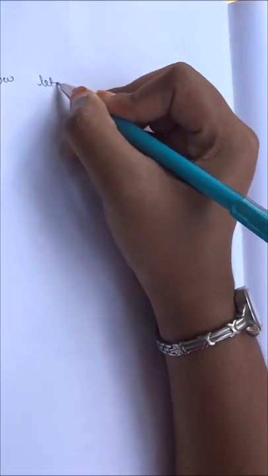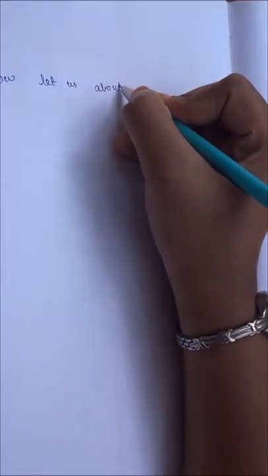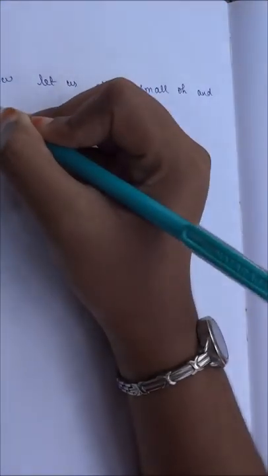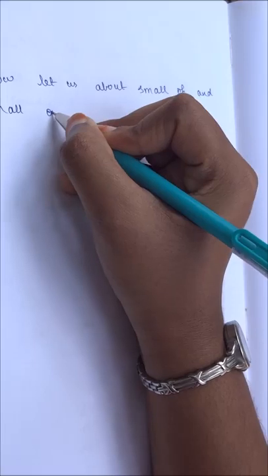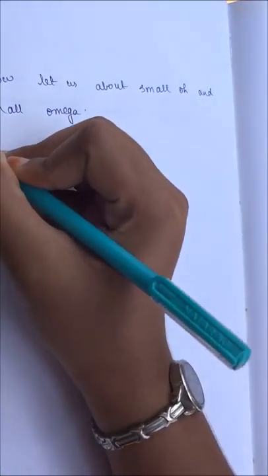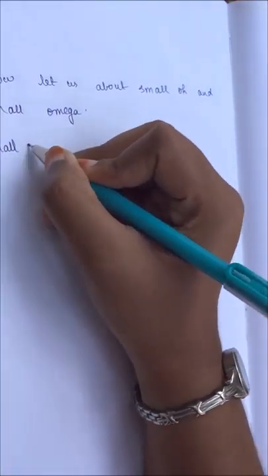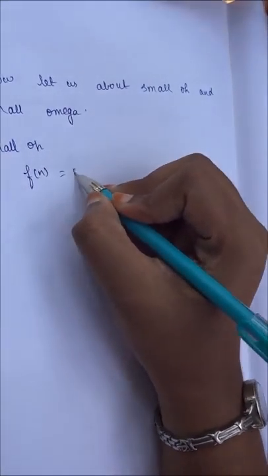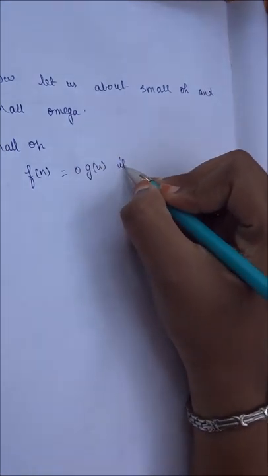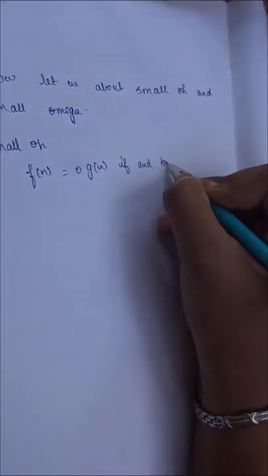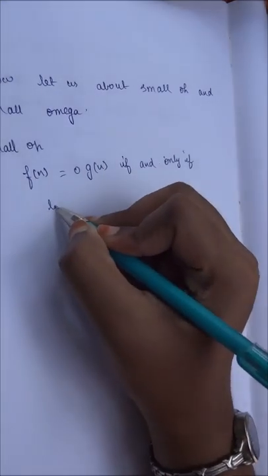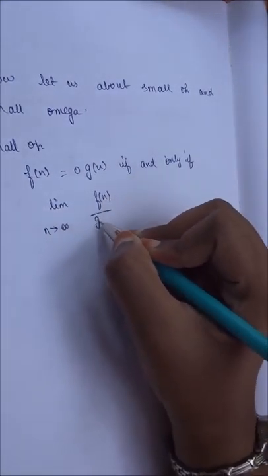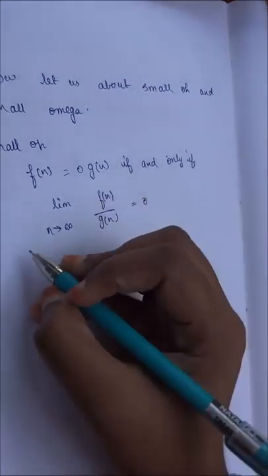Now let's see about small o and small omega. First is small o. f of n is equal to small o of g of n if and only if limit n tends to infinity, f of n by g of n is equal to 0.